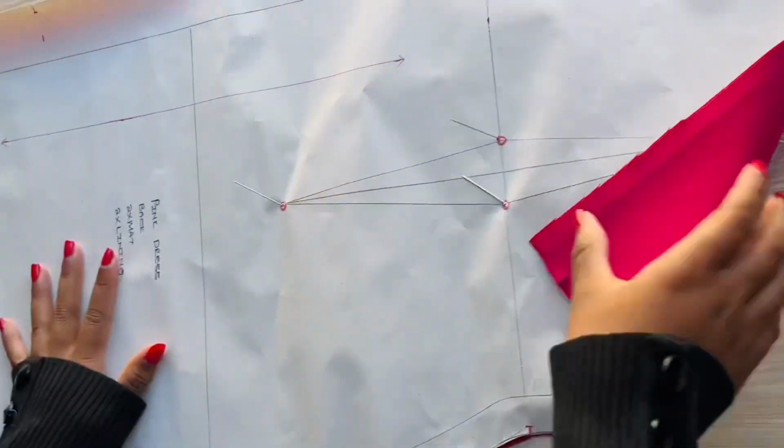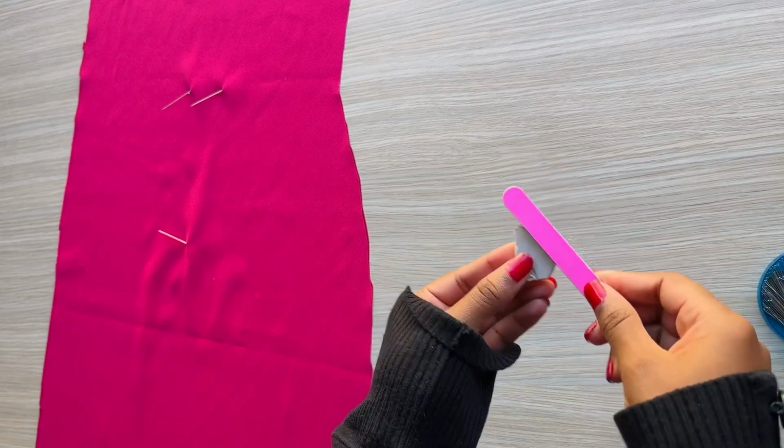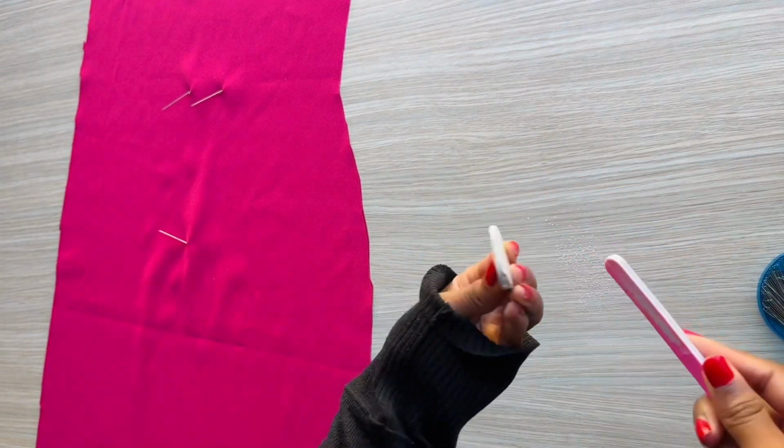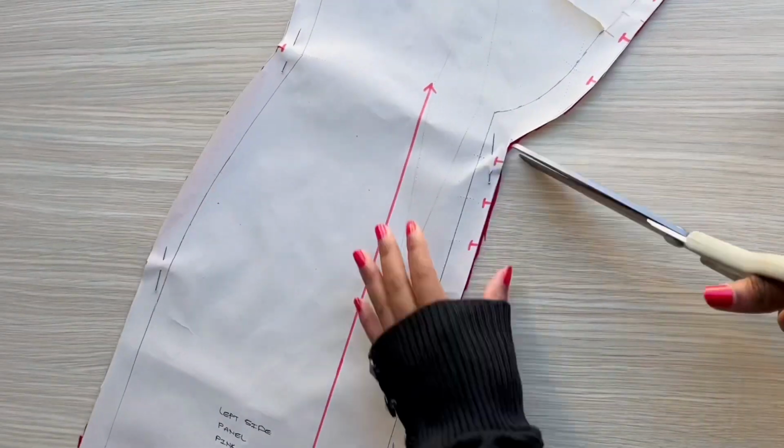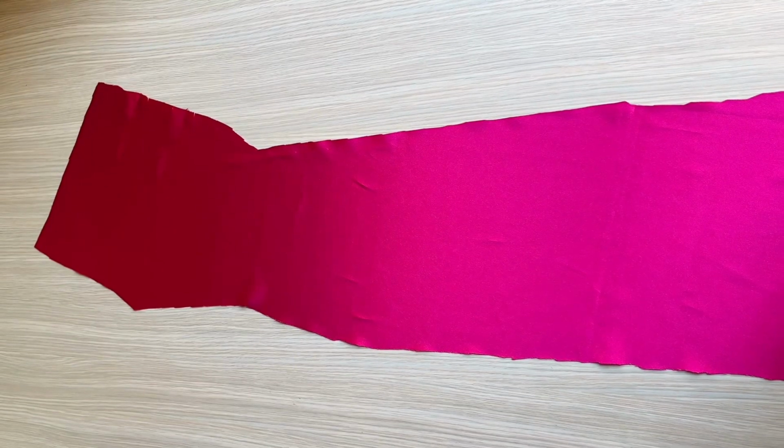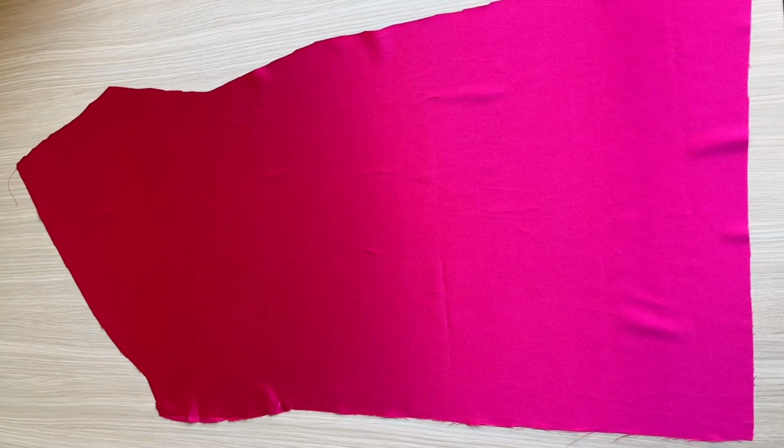So after pinning the dots in place, I can now take the chalk and file it down to make it nice and sharp. And then I use the chalk to outline the dot, or to basically redraw it. These are all the parts needed to make the dress.